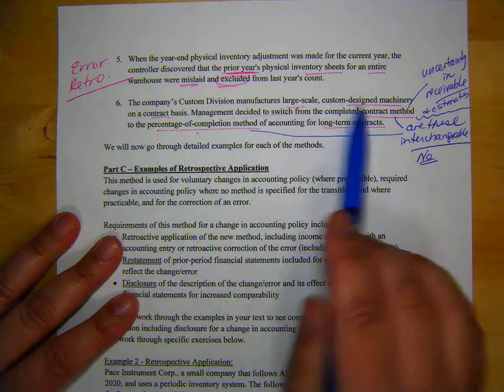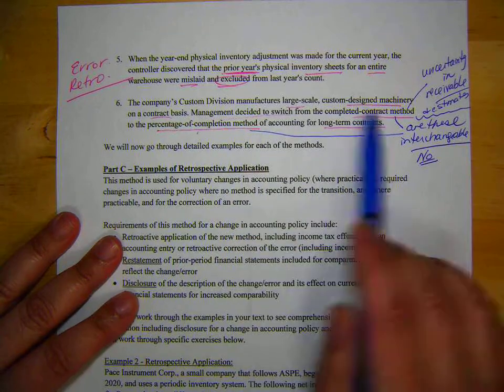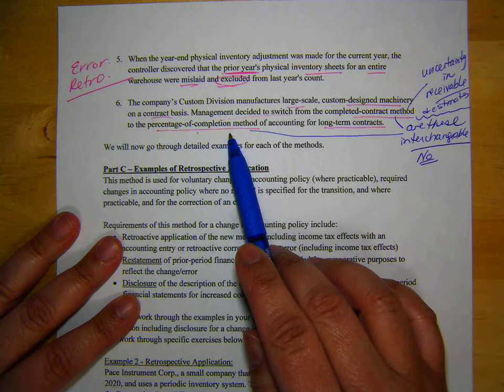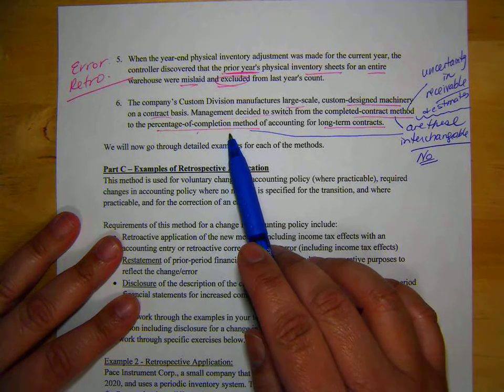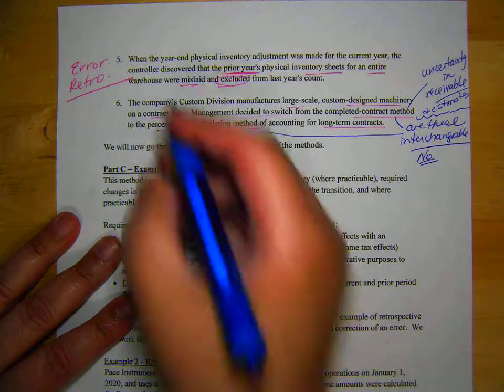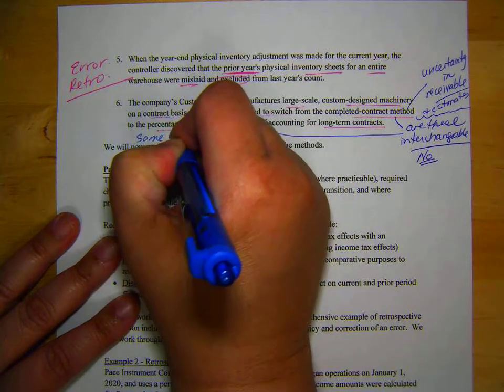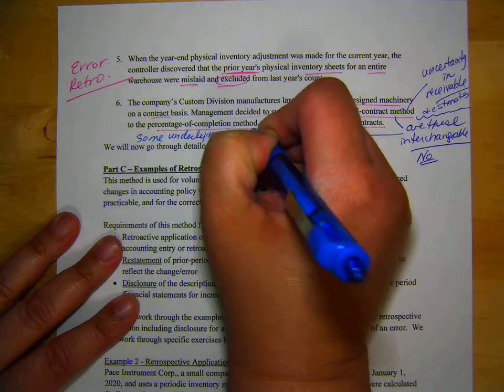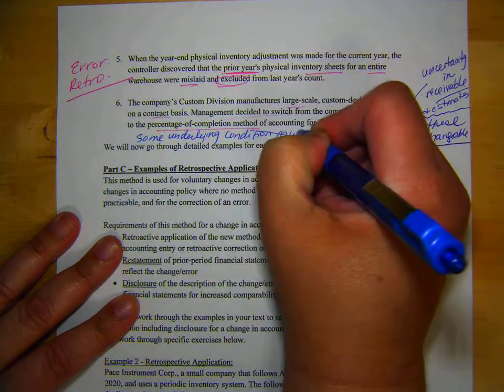So yes, it's a change in policy, but not a retrospective adjustment needed, because something must have changed underneath. Okay? So some underlying condition must have changed.